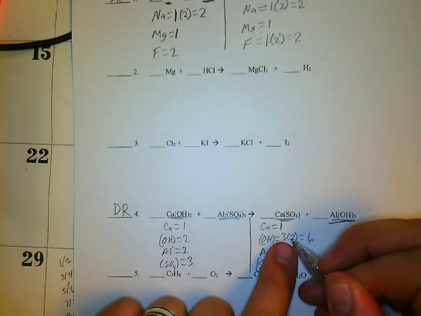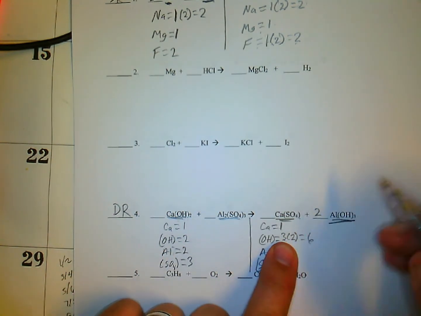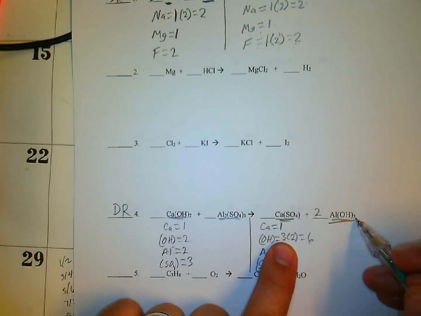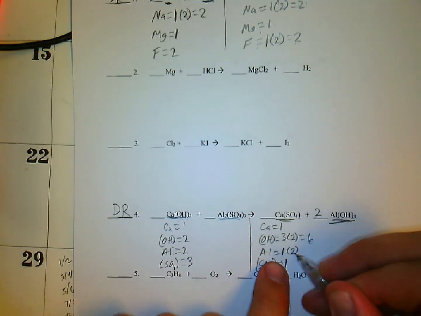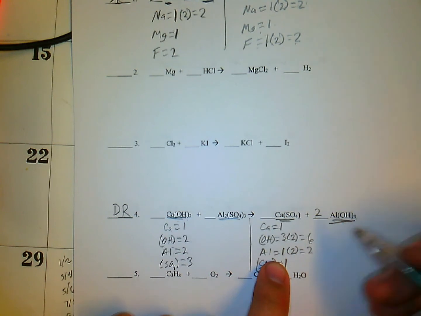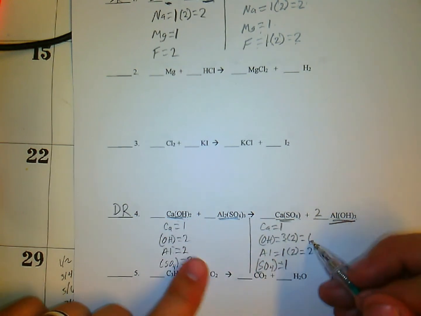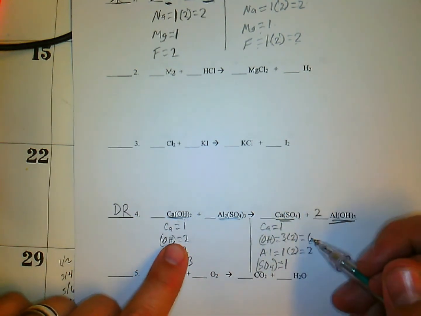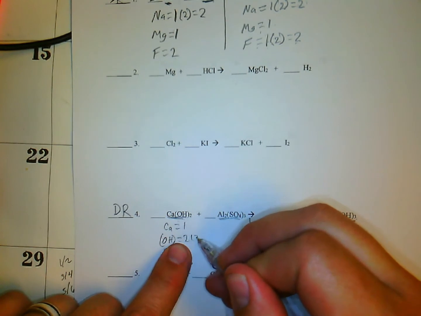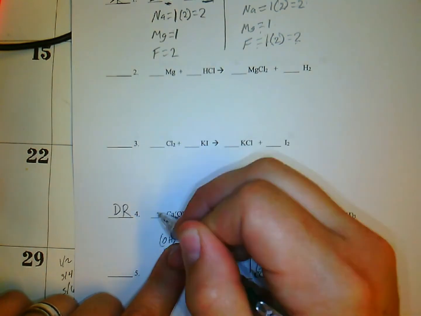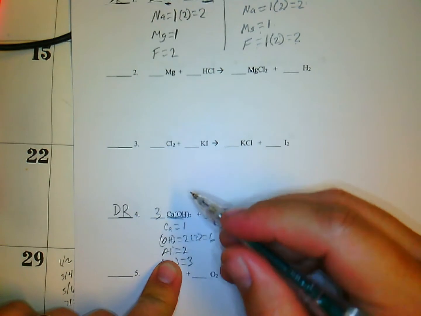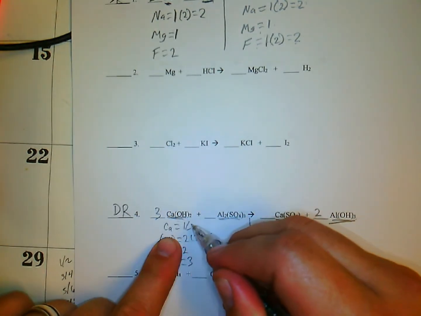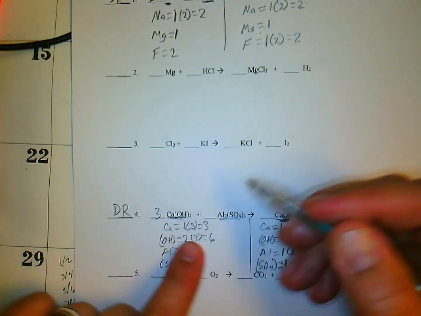Okay, and so whatever I multiply by goes up here. And so that's 6 OHs now. Well, now I got to multiply it by the aluminum. So that's 2. Alright, so now ping pong back. 6 and 2. Well, now I have to multiply this by 3. We multiply here, that's my coefficient. And so now that multiplies the calcium by 3.